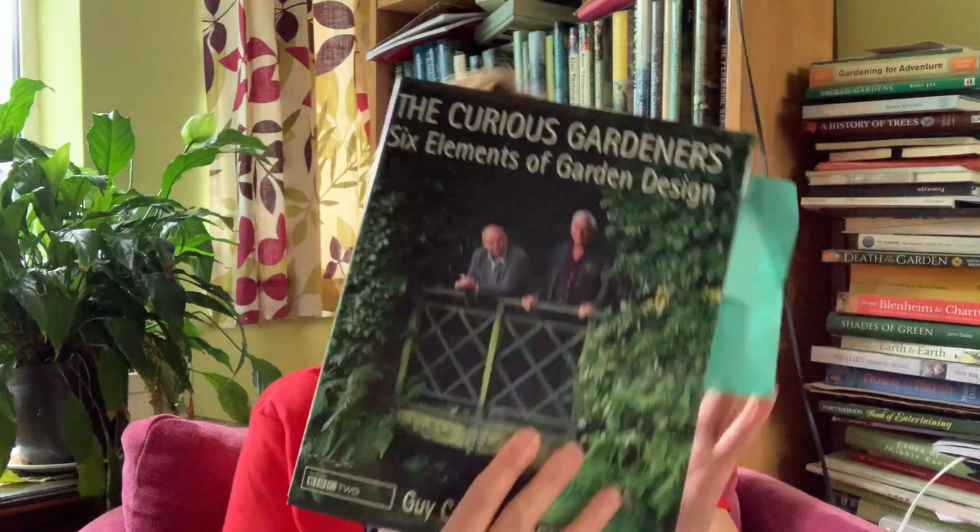I bought it. I'm under no obligation to talk about it whatsoever, but I just think it's well worth having a look at. So the second book I wanted to talk to you about is The Curious Gardener's 6 Elements of Garden Design. Now this is an old book, first published in 1999. Some of you may remember that there was actually a television series about this. So the Curious Gardeners, Guy Cooper, Gordon Taylor, used to drive around in an old classic car, an Alvis, very, very beautiful car, and visit different gardens to give examples of what they were talking about.